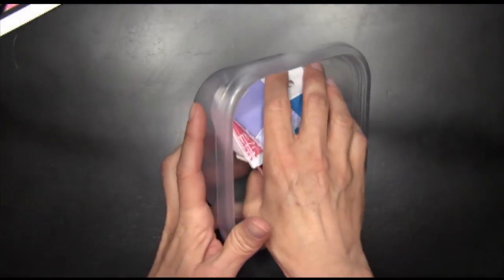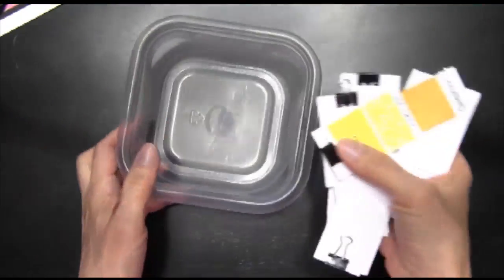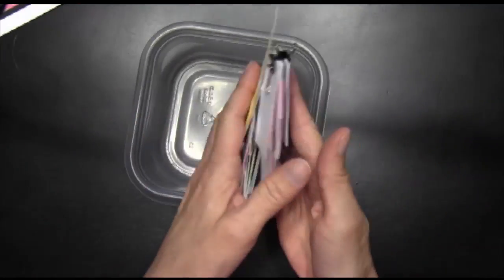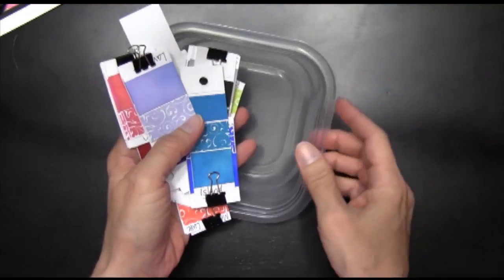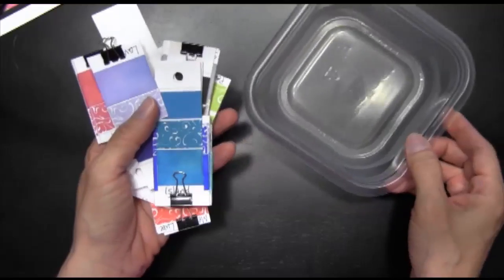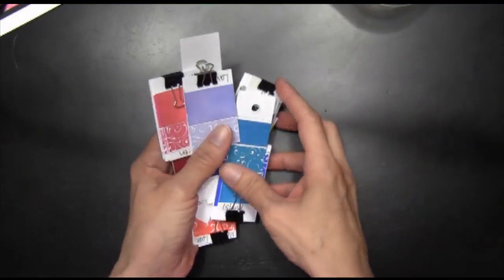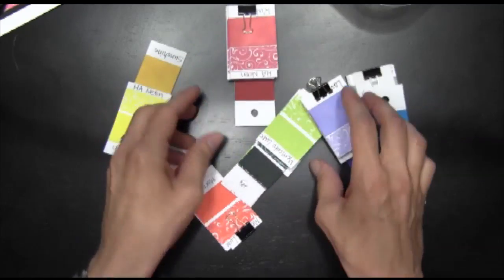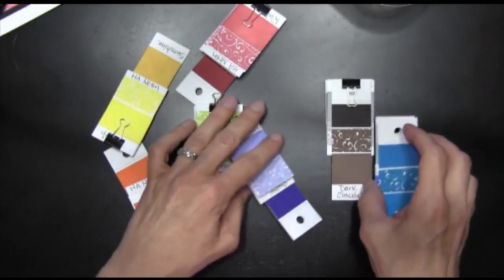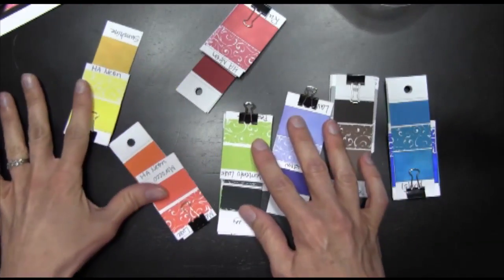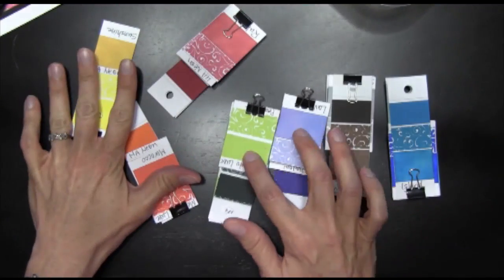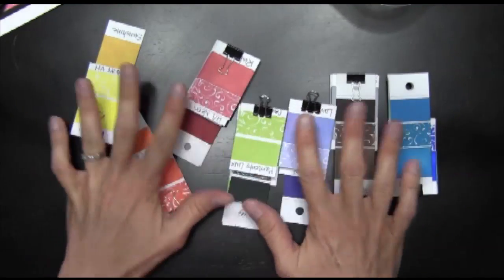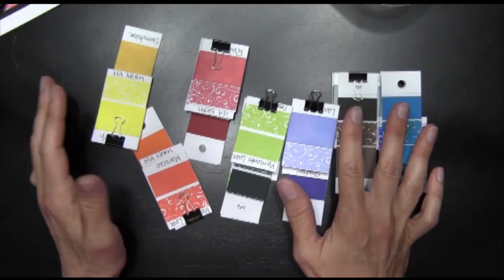Okay, now as far as figuring out which color to use, so let's say you know you want to use purple and blue. The best thing to do is to create tools to help you. And I've created several tools to help me, and I'll show you just a few of them really quick. I created these little color swatches of each of my ink pads, and I don't have all of them in here, just the ones I use most often. So I have red, orange, yellow, green, blue, purple, and neutral. So I do group them by rainbow.